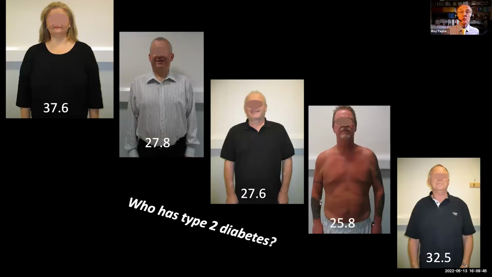Just consider these people. And I ask you this question: which one or ones have type 2 diabetes? Perhaps it would help if I showed you their BMI. But in fact, none of them have type 2 diabetes. They all used to have type 2 diabetes. So let me show you the before and after pictures. You might think they look fairly similar, but look at the neck. That's a giveaway.